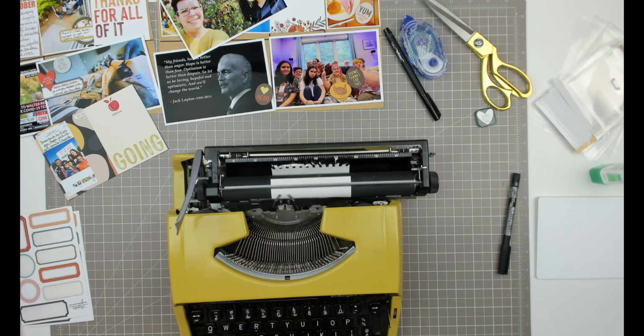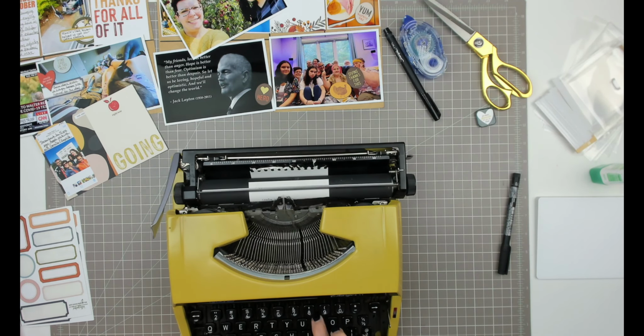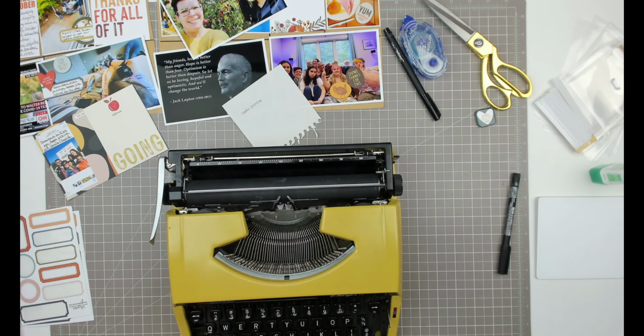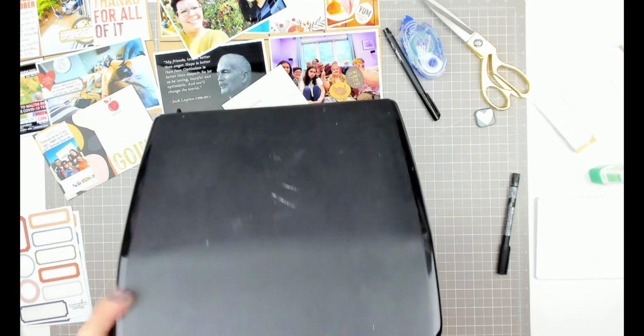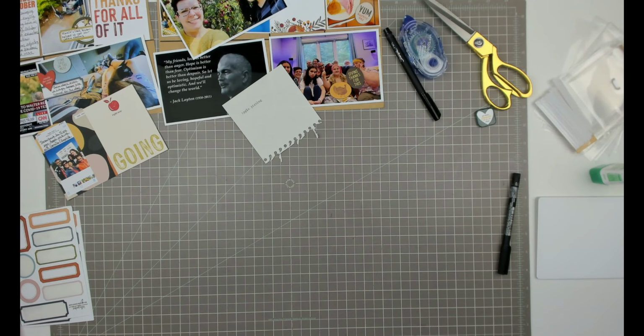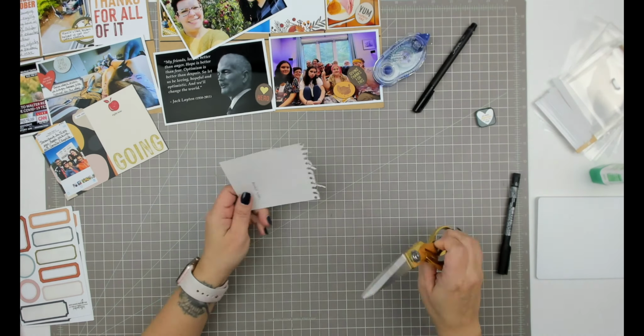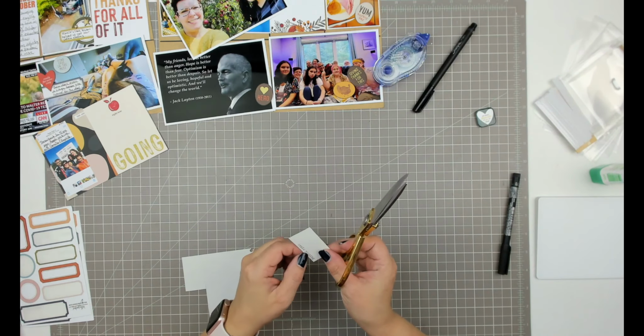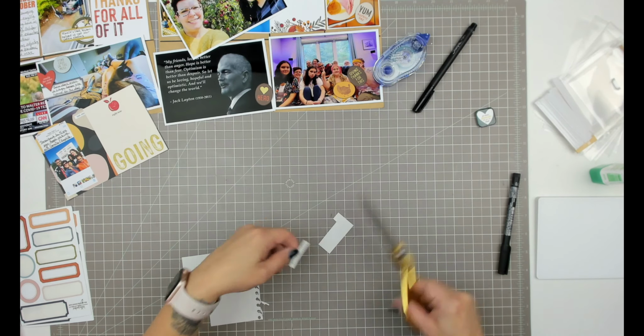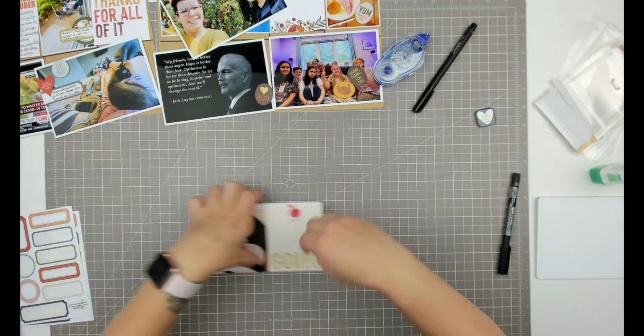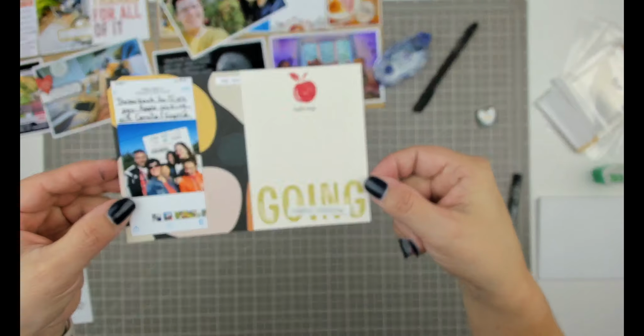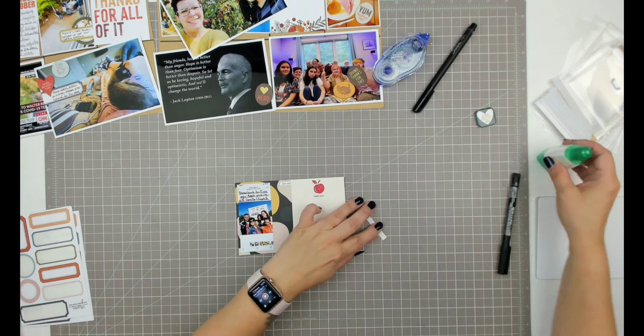So this is my little vintage typewriter, which I really love. I just took a piece of scrap paper from a really inexpensive notepad that I have beside me, and I printed up "apple picking" on it. And now I'm just cutting it out and I'm going to glue it over "going." So it says "going apple picking."